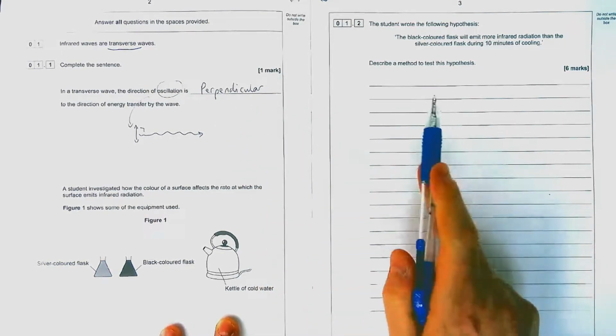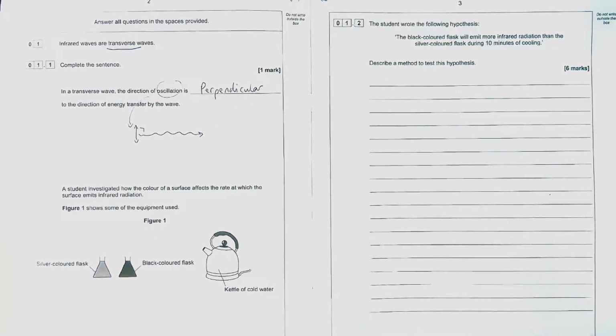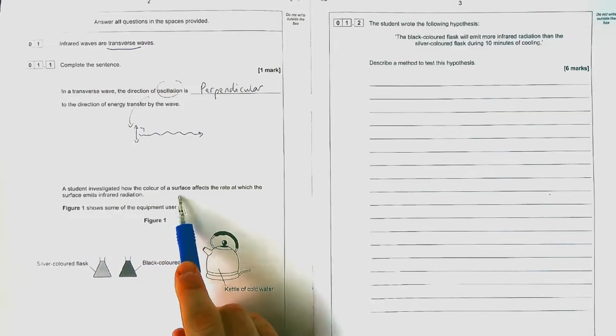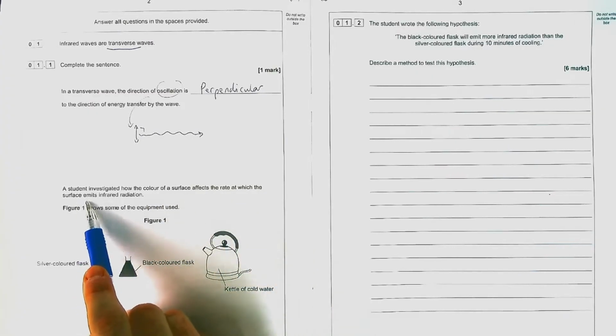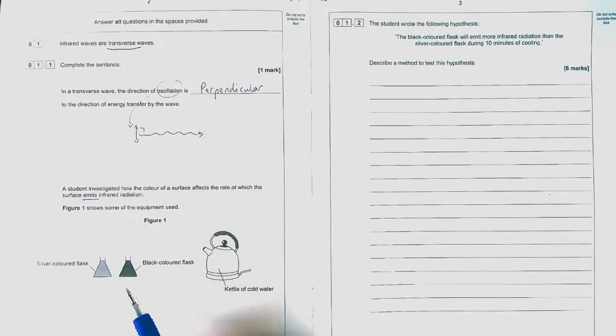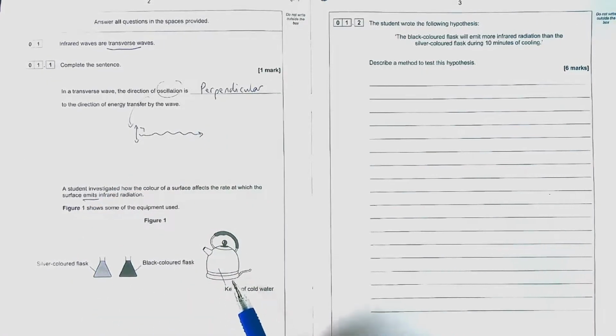Now, first up, this is the very first page, we've got a 6-marker question about a practical. However, don't be afraid, it's one of the easier practicals to remember. It's all about infrared radiation and its emission. Reading the question, we've got how the color of a surface affects the rate at which a surface emits infrared radiation. We've got a silver colored flask, a black colored flask, and a kettle of cold water.